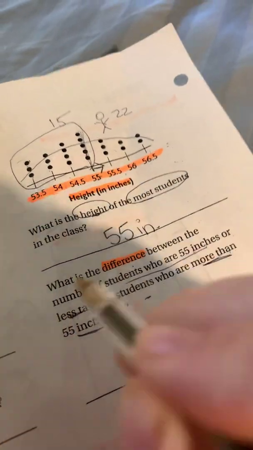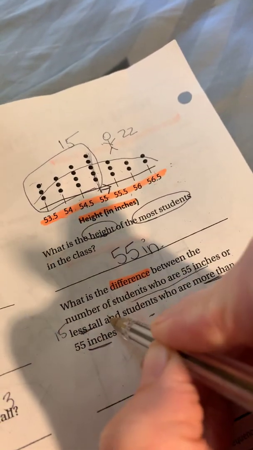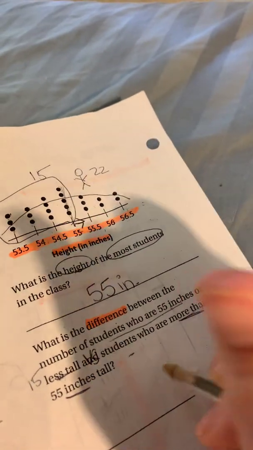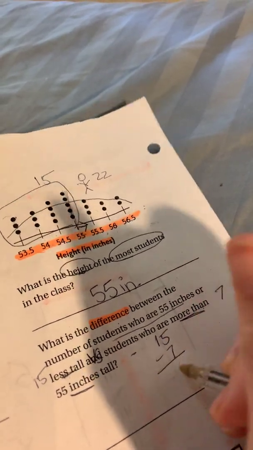55 or less. Now this one's tricky because this one says 55 or less. So in this case, we get to grab 55 and anything less. That's 1, 2, 3, 4, 5, 6, 7, 8, 9, 10, 11, 12, 13, 14, 15. 15 students are 55 inches or less tall versus students who are more than 55. Well, not 55 or more. More. 3, 4, 5, 6, 7. And the difference between these digits is 8.